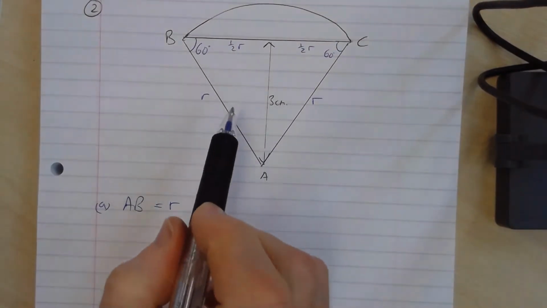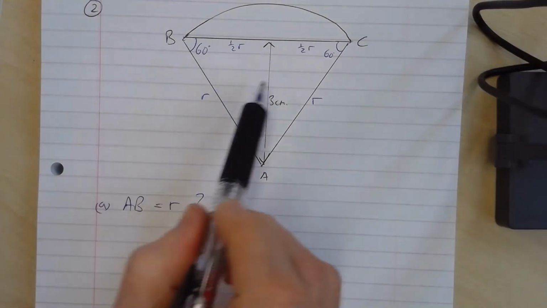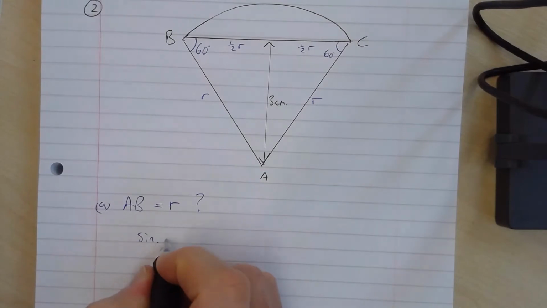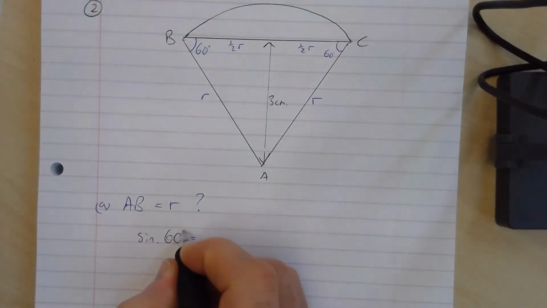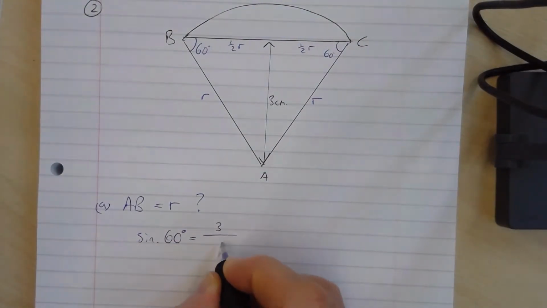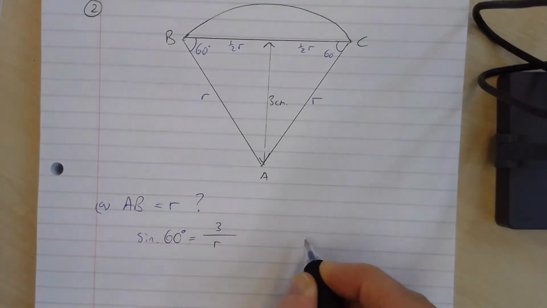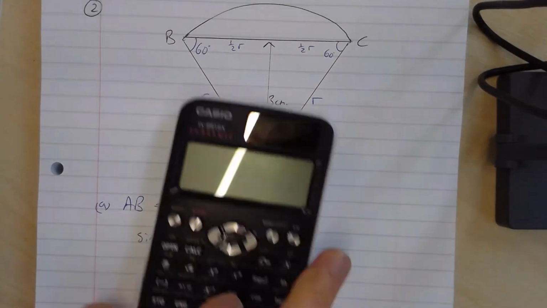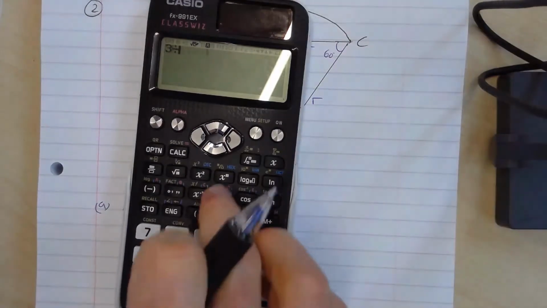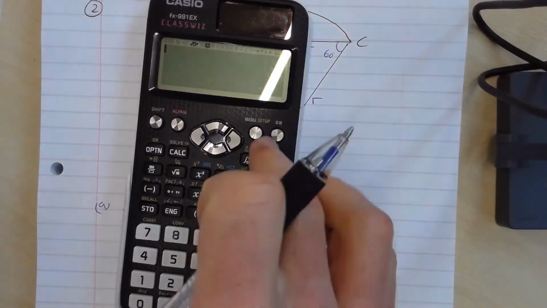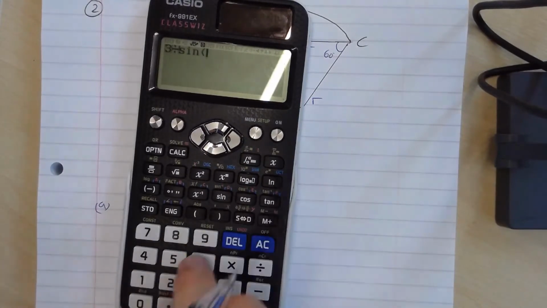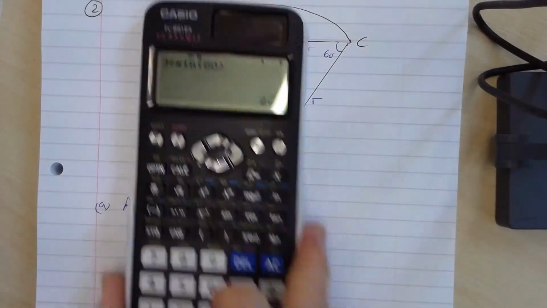And so a bit of SOHCAHTOA is helpful here. We've got the angle 60, we've got the opposite side length of 3, and we're looking for the hypotenuse. So quite simply then, sine of 60 degrees equals opposite of 3 over hypotenuse of R. Quick rearrangement, R equals 3 over sine 60. Bang that in your calculator, and at this stage change my angle input back to degrees. Okay, 3 over sine 60 is 2 root 3.